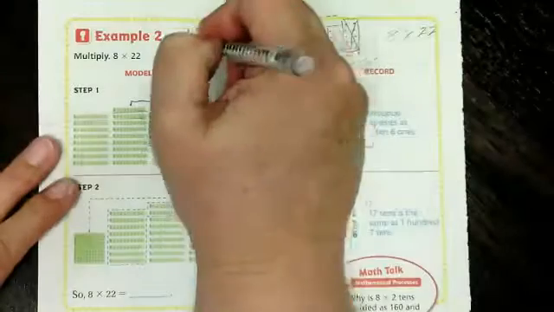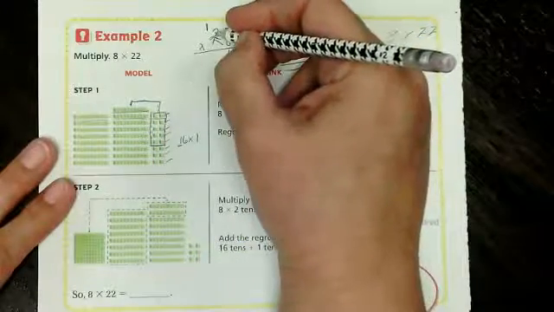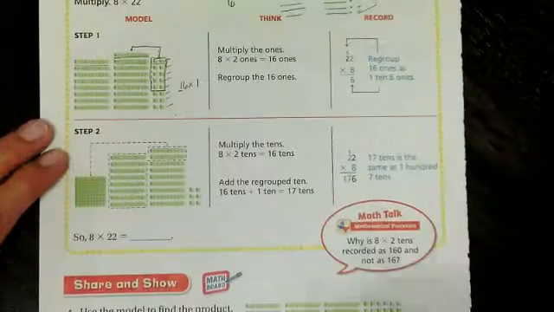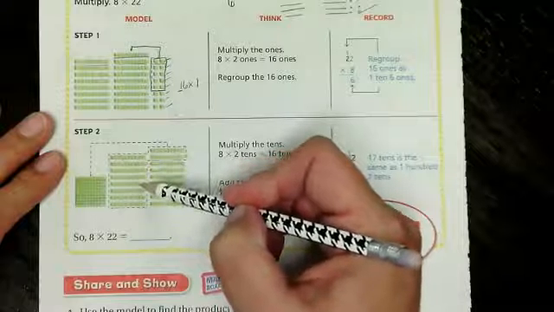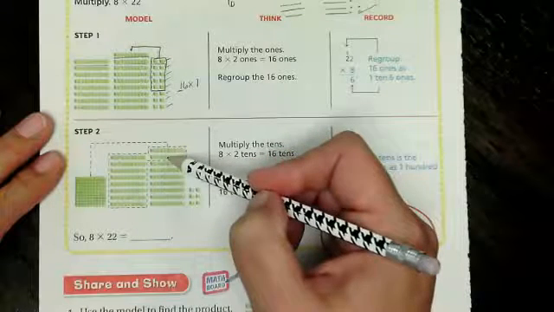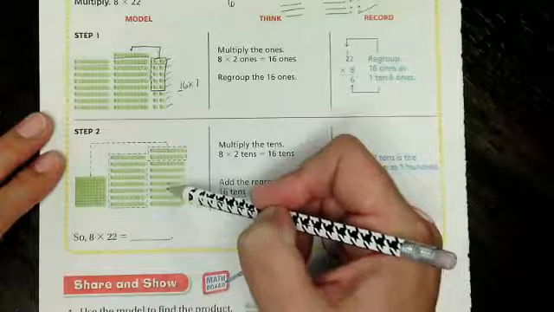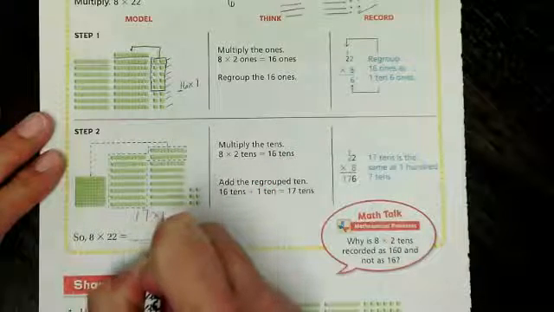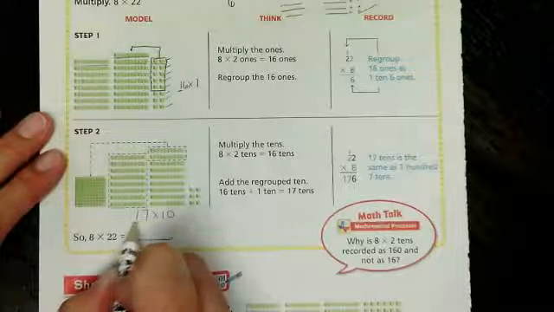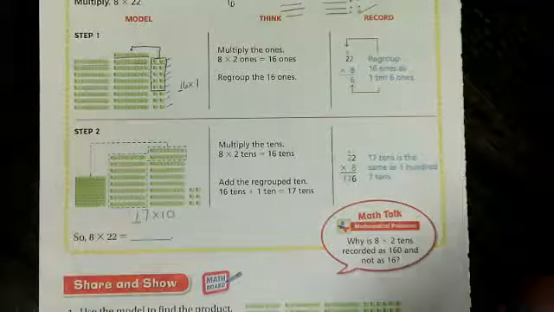So far we've done that. What's step 2? Well, next I know I need to work on my tens place. I'm going to do 8 times 2. So let's look at what that looks like on our model. I need to count how many tens I have. 1, 2, 3, 4, 5, 6, 7, 8, 9, 10, 11, 12, 13, 14, 15, 16, 17 tens. I have 17 tens.